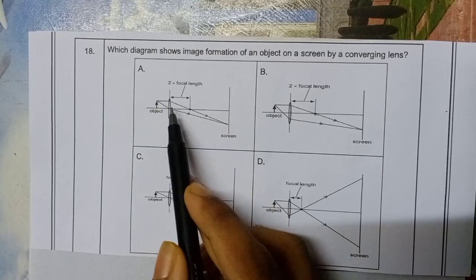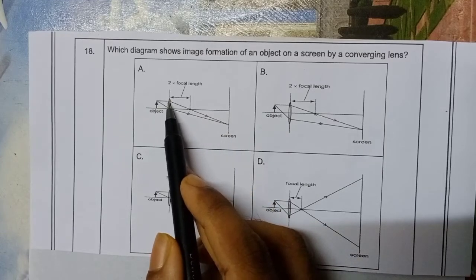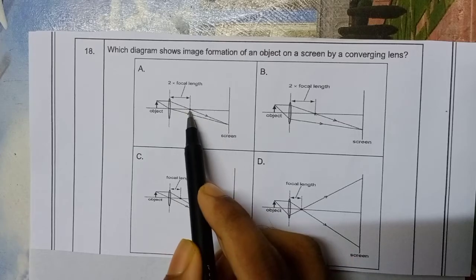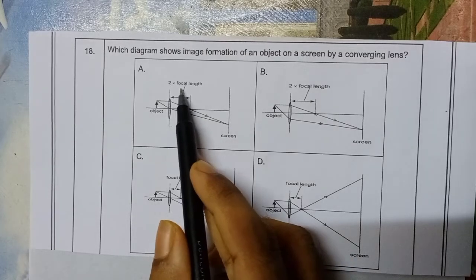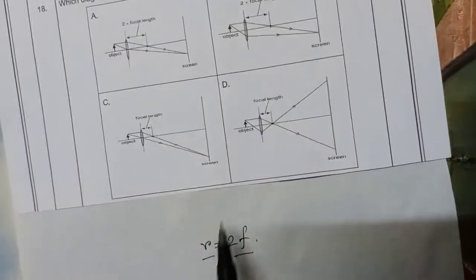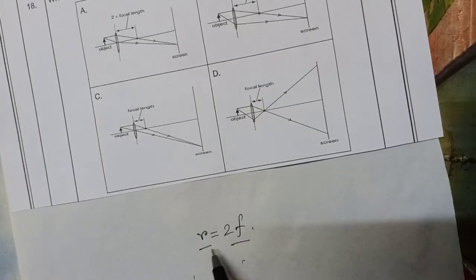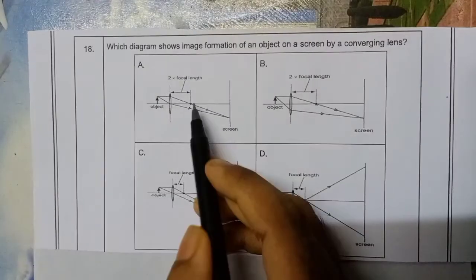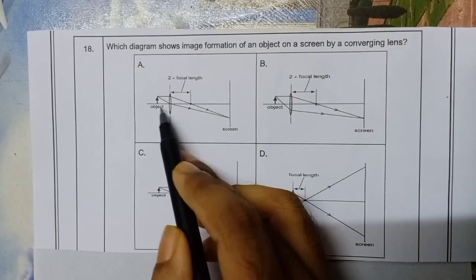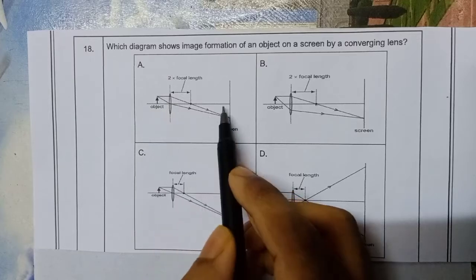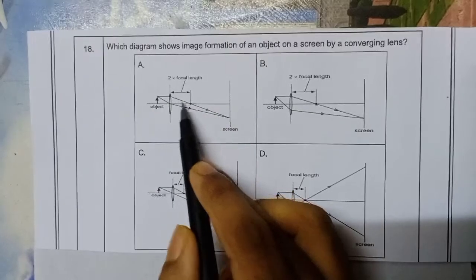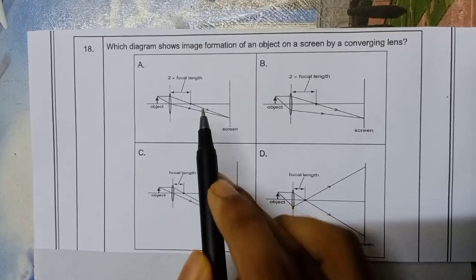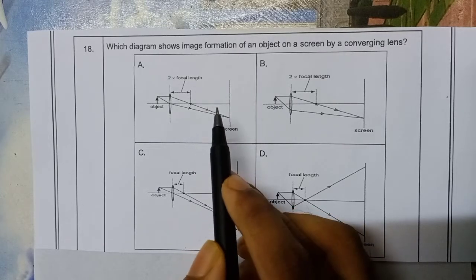principal axis, and after getting refracted, it passes through this point. Now here it is written 2 into focal length. We know that R is equal to 2F, where R is the radius of curvature and F is the focal length. So this is the center of curvature, but we know that when a ray travels parallel to the principal axis, it passes through the focus, not its center of curvature.